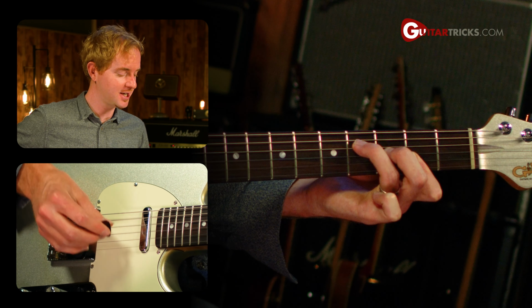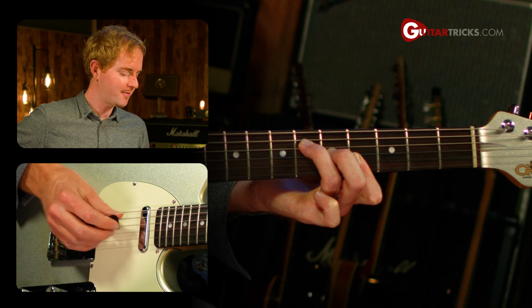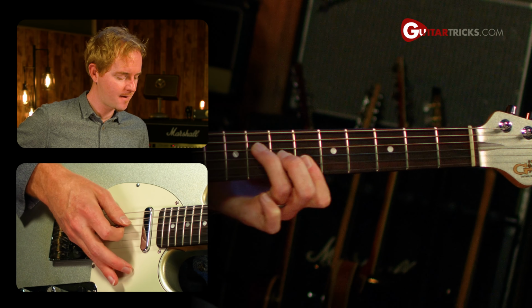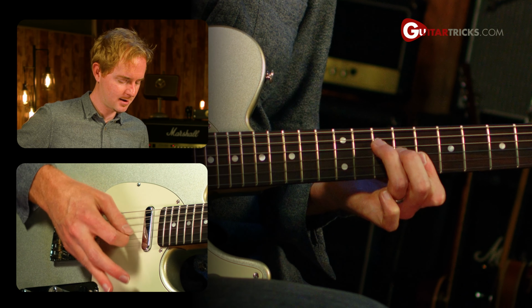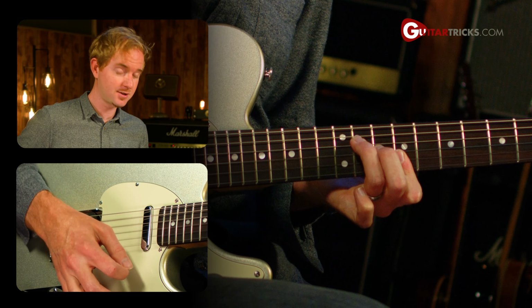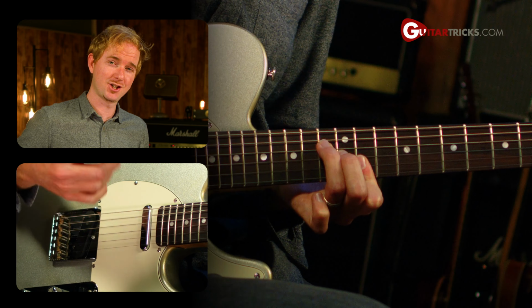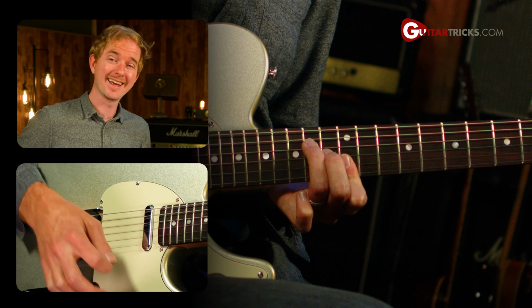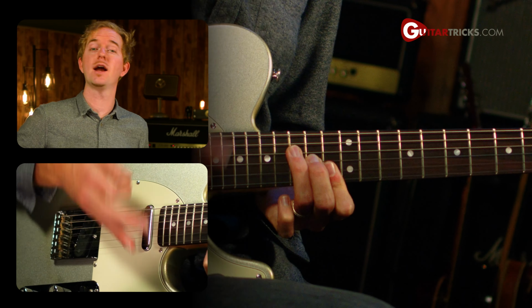This is F sharp, G flat. This is G, G sharp, A flat, A sharp, B flat, B. This is C, C sharp, D flat. This is D, D sharp or E flat, E, and then finally F. This is a great exercise.